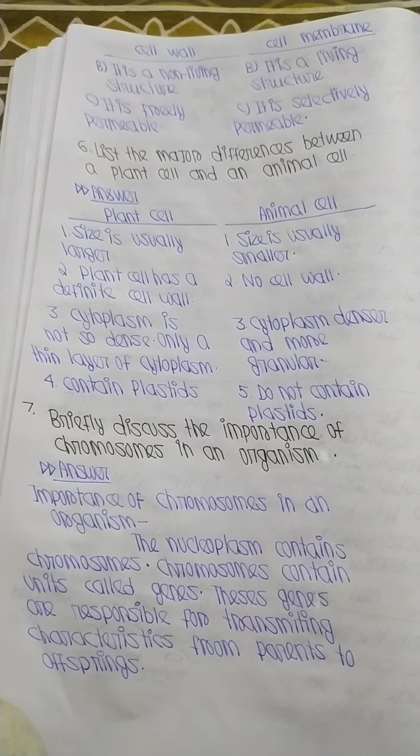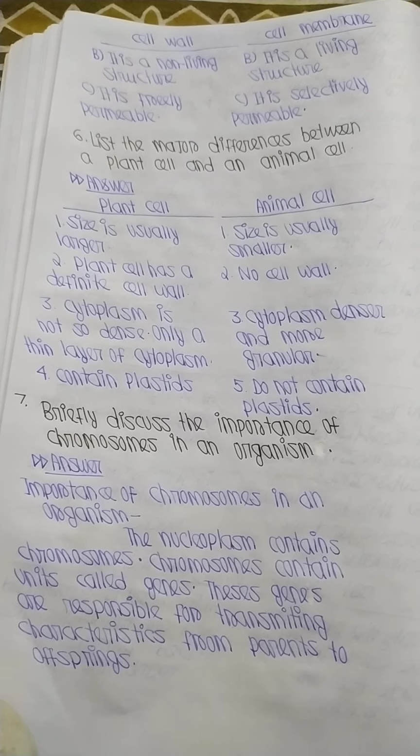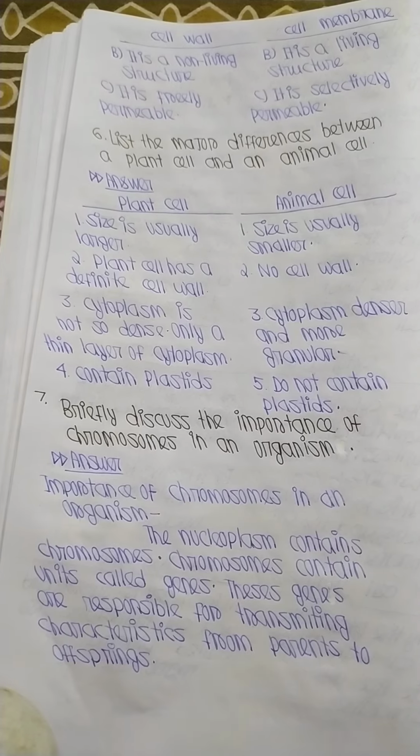Cell wall. C. It is freely permeable. Cell membrane. C. It is selectively permeable.